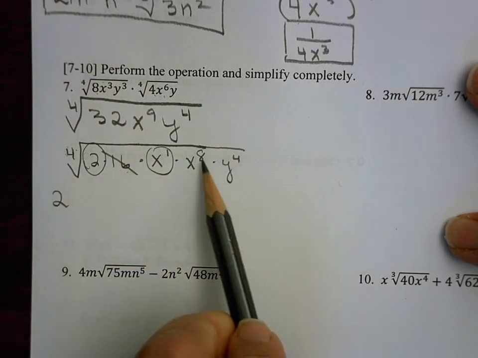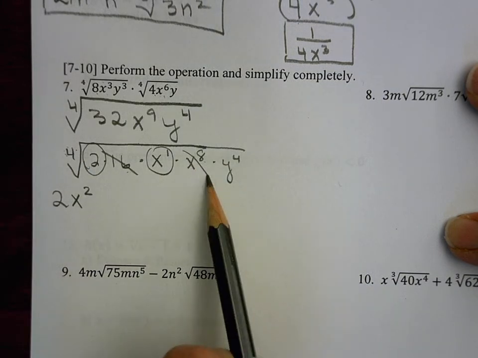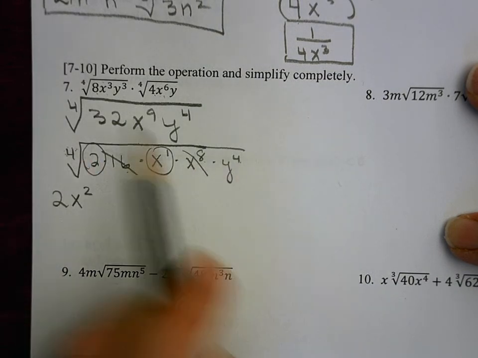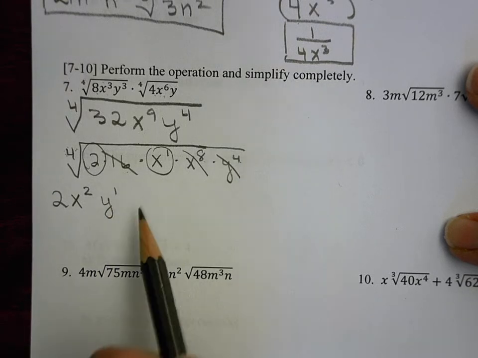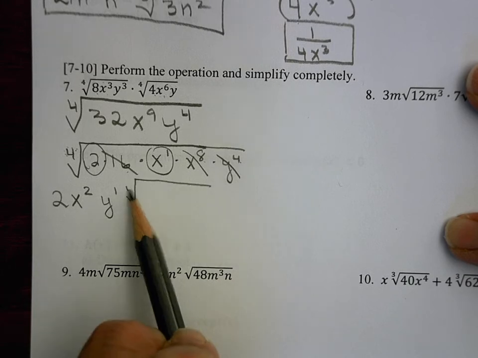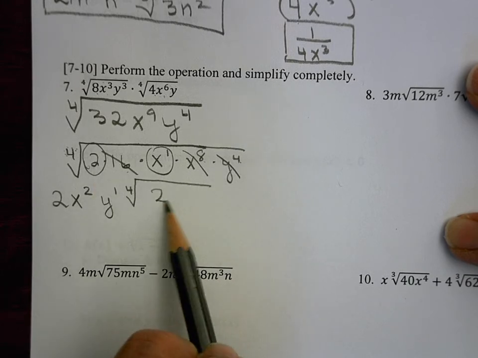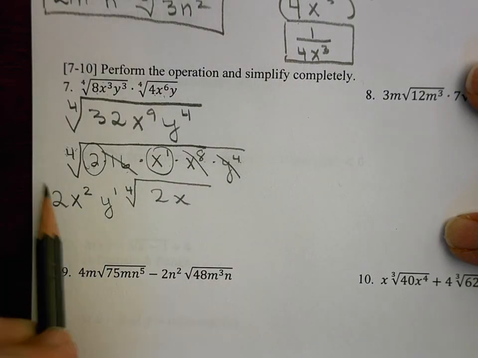But 8 is, so 8 divided by 4 is 2, so that would be x squared. And then 4 is divisible by 4, which is 1, so y to the 1st. And then the only thing I can't reduce or find the 4th root of is 2 and x. And that would be that.